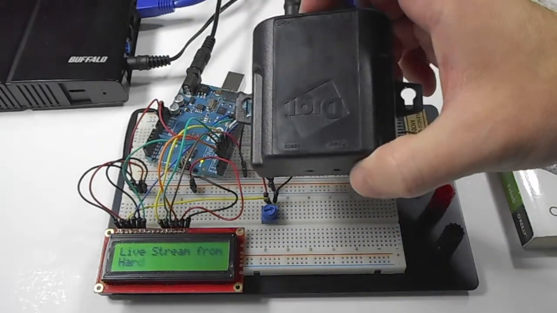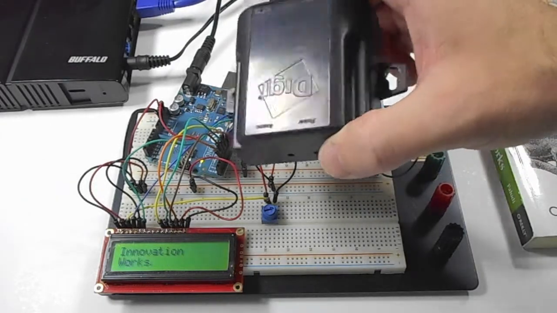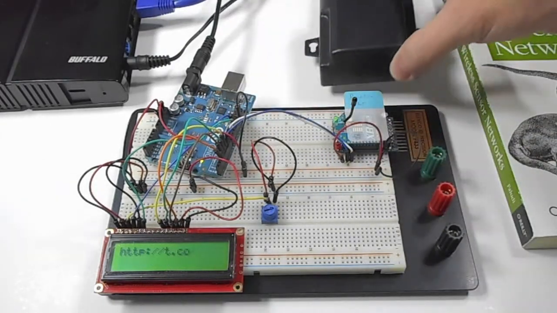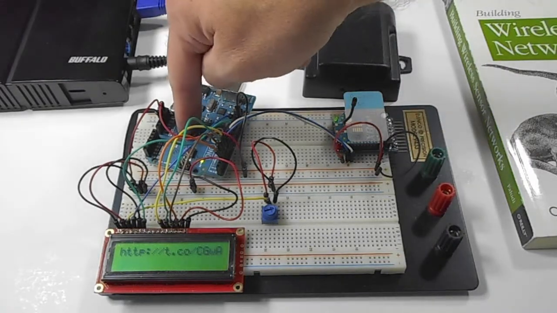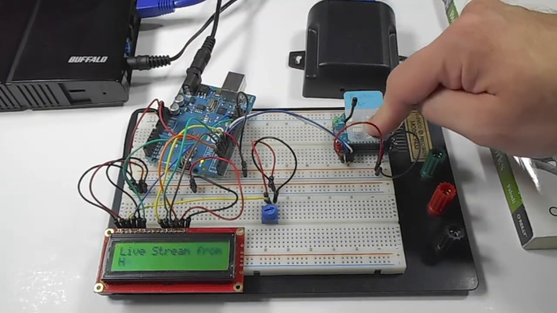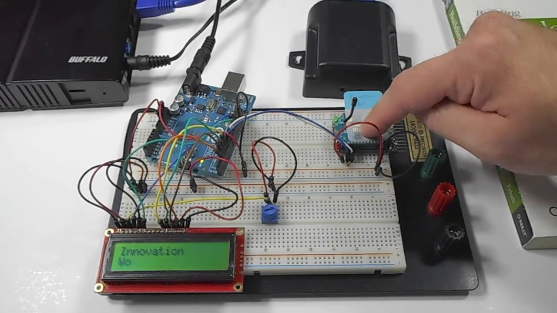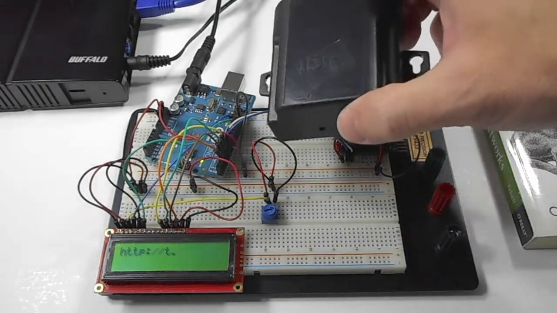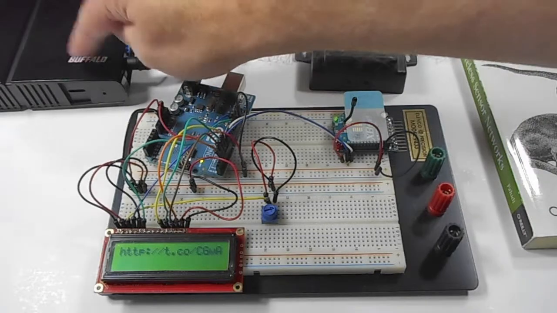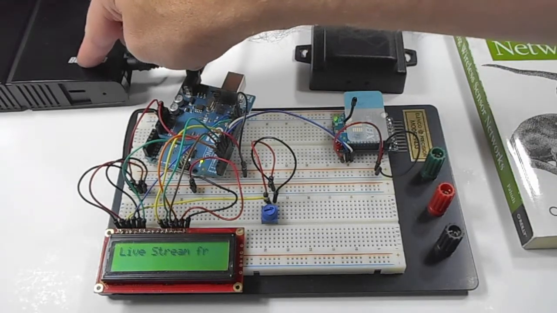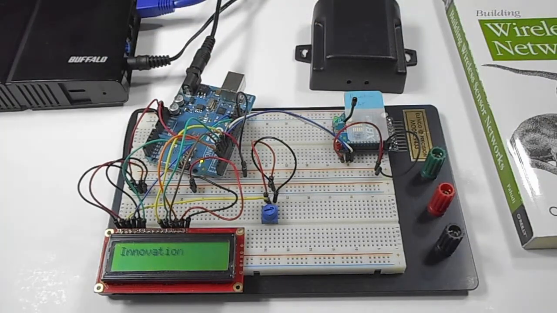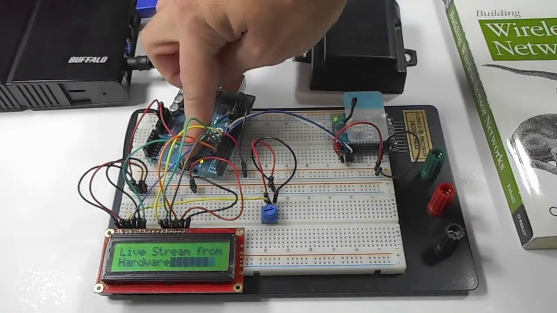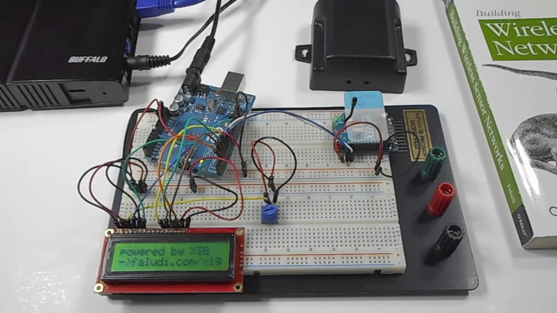I installed the XIG Python script on the Connect Port, and so when the Arduino says HTTP something something something, and sends it to the Zigbee, it will communicate with the Connect Port. The Connect Port will go out to the internet and fetch that URL, no matter what is at that URL. In this case, I have wired it to Lady Ada's Adafruit's Twitter feed. So let me reset this guy and we can watch it start from scratch.